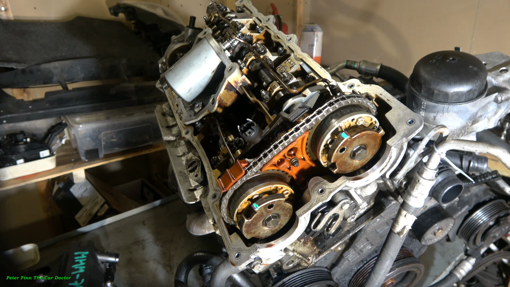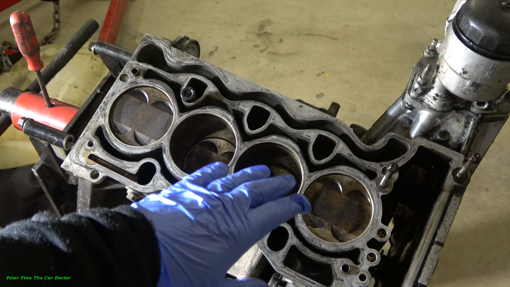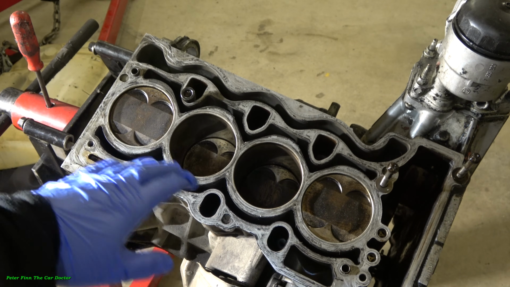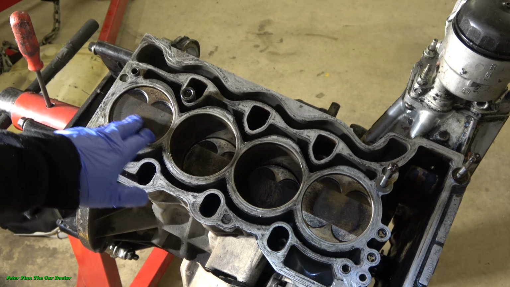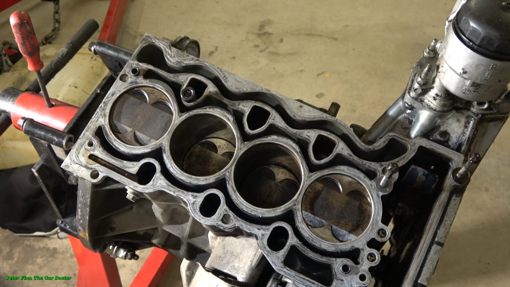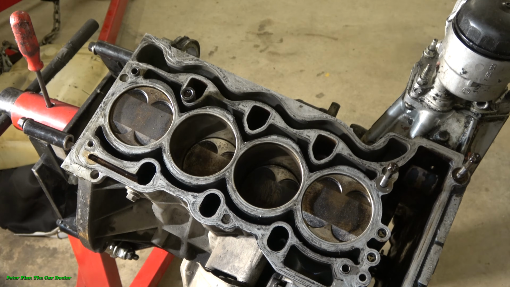But this is the final part, and let's look at what it really means. If we still have misfire after all 3 steps, we have to take the cylinder head away and check the pistons, and the final part is to check the cylinder head.